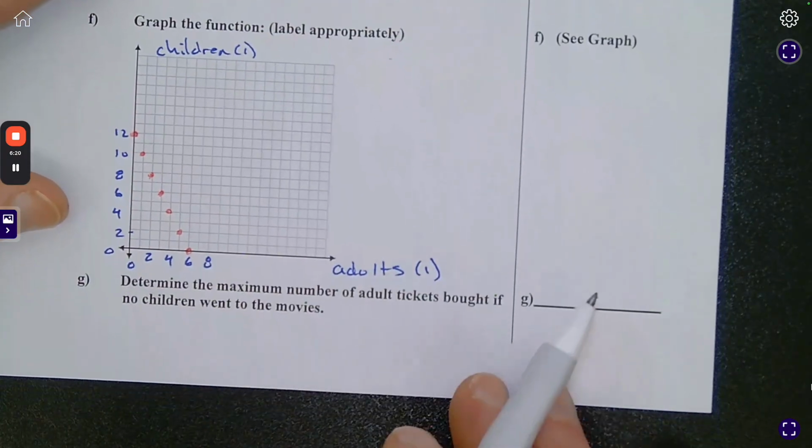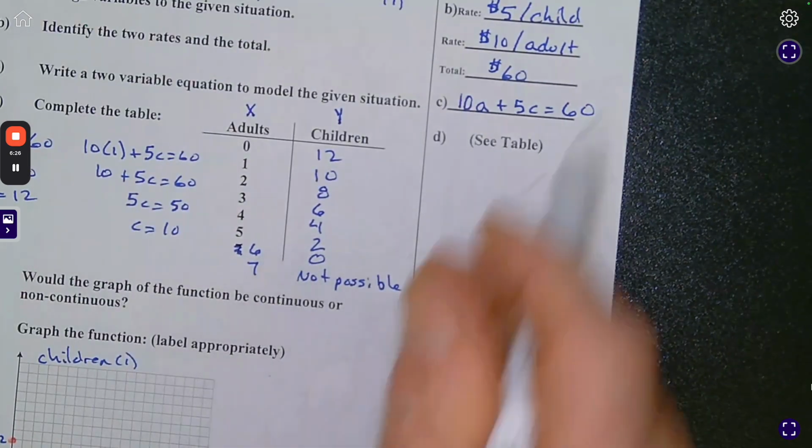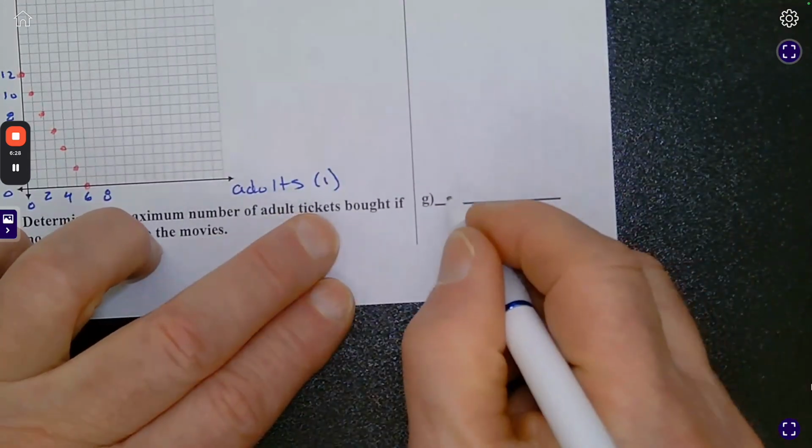All right, determine the maximum number of adults that take a spot if no children went. Well, the max number of adults if no children went is 6. So 6 tickets.